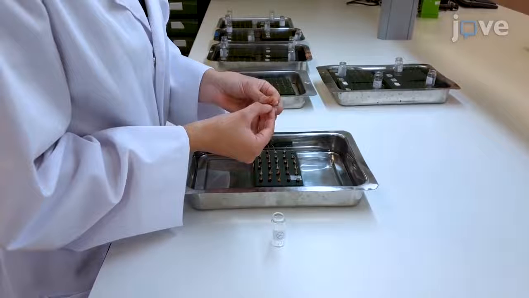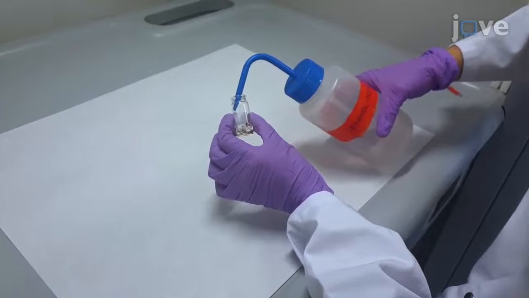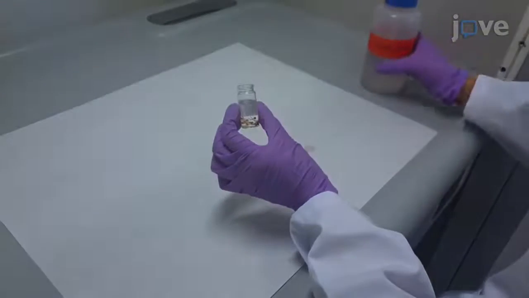After 72 hours, remove the pistils from the wet fluorescent foam and fix the pistils in a fixative solution of 3:1 ethanol to acetic acid for at least 24 hours at 4 degrees Celsius.